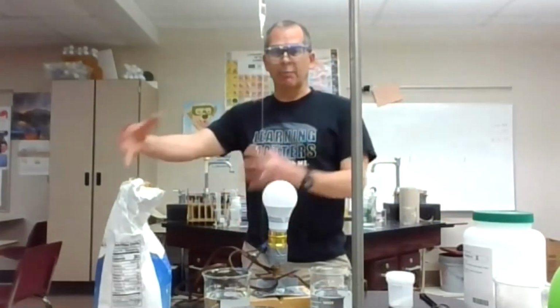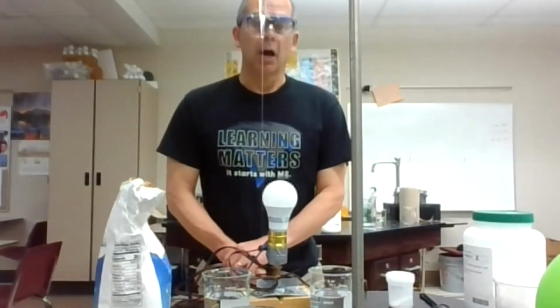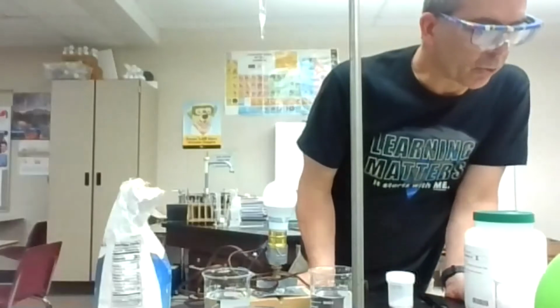It tends to have a more positive and more negative end. And polar substances tend to dissolve other polar substances as well, because the positives and negatives interact with each other. And that's why water dissolves a lot of ions, because the water can surround and interact with positive and negative charges.